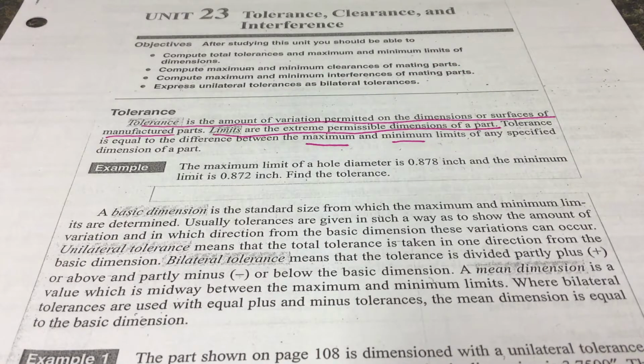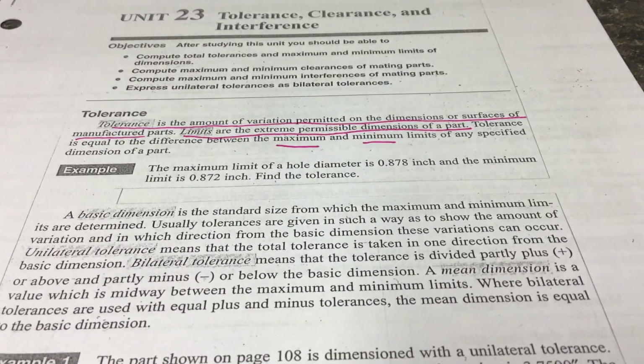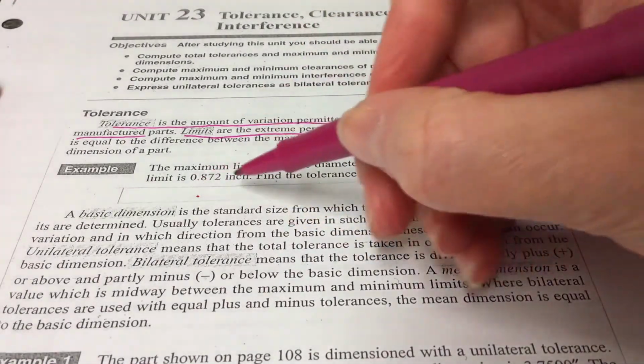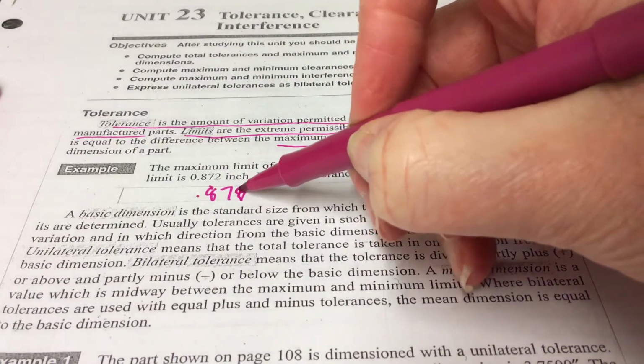So if we have a maximum limit of a hole diameter being 0.875 inches and a minimum limit of 0.872, to find the tolerance between those two, we're just going to subtract them.